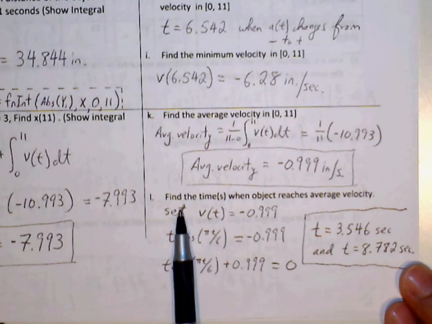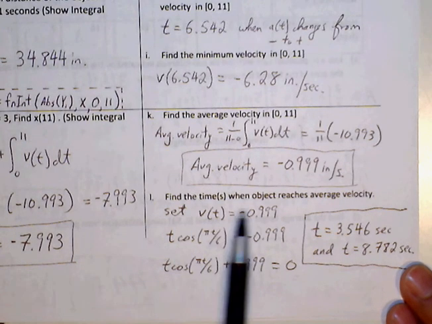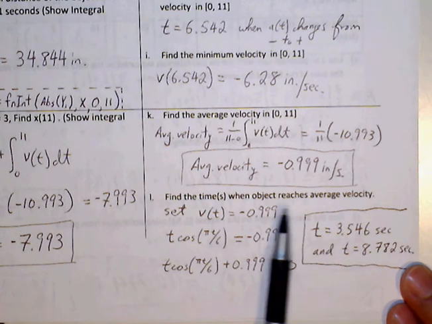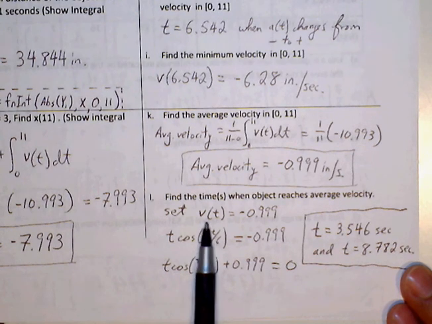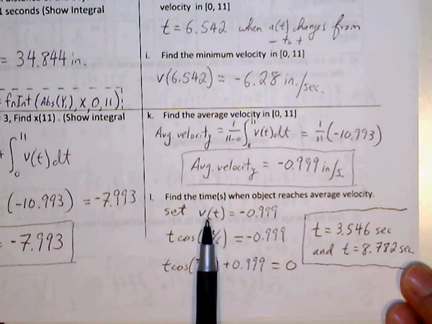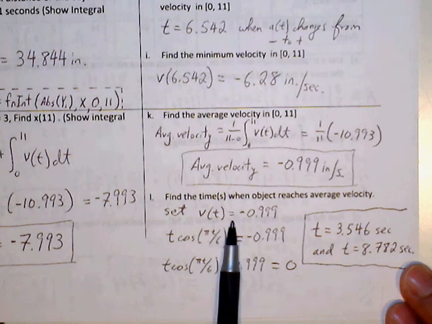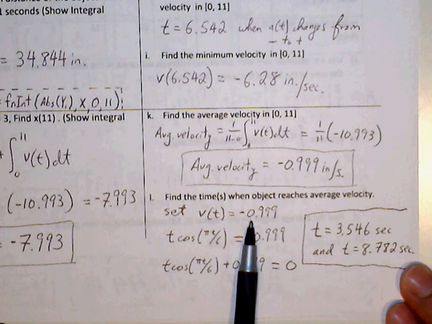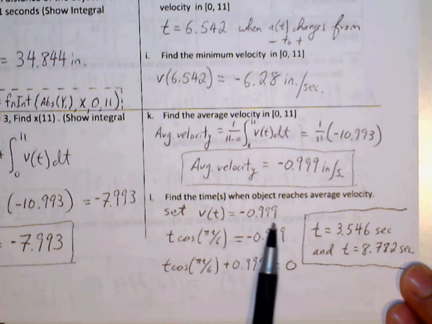Last part here, find the times when the object reaches average velocity. To find this, we're going to set our initial velocity function equal to negative 0.999, which is our average velocity. We want to find out when the velocity graph is going to cross this, or hit this average velocity of negative 0.999.